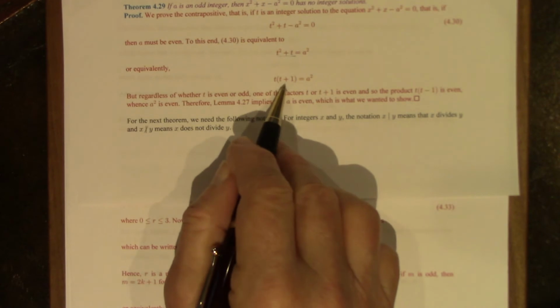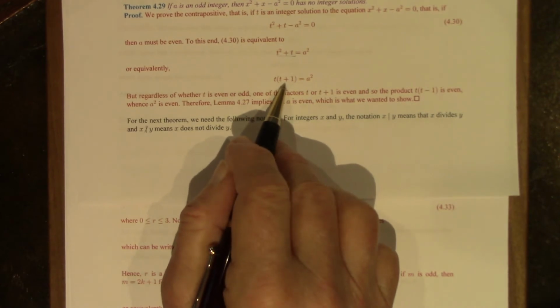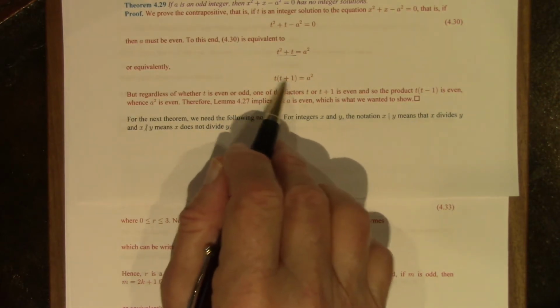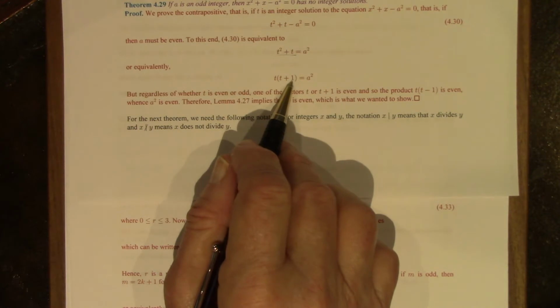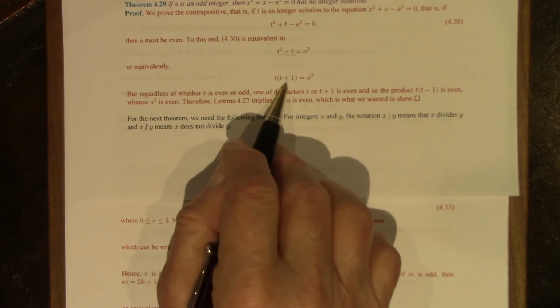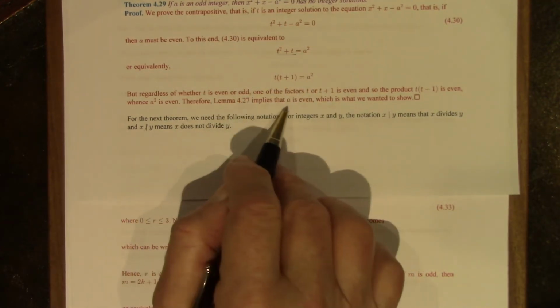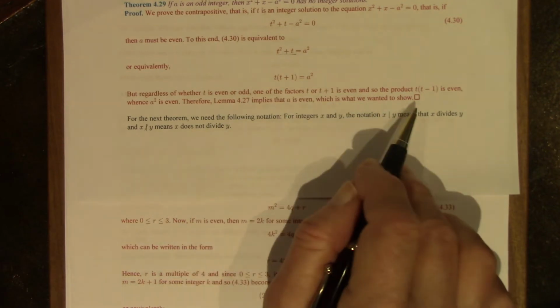Well, this factors, and now, regardless of whether t is even or odd, one of these two factors is even, because they differ by 1, and therefore the product is even. So a squared is even, and again, the lemma then tells us that a is even, and we're done.